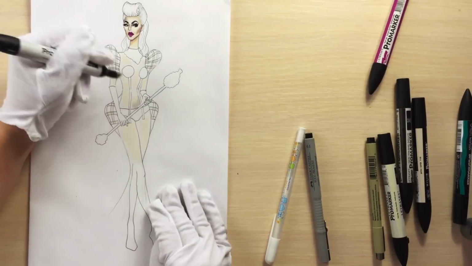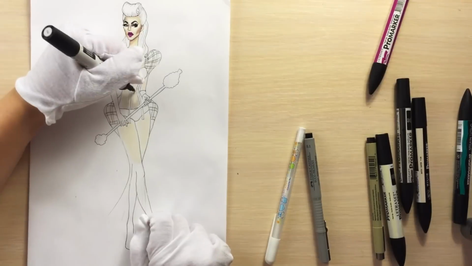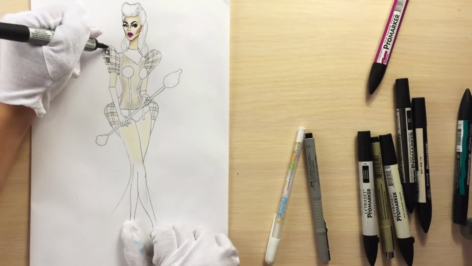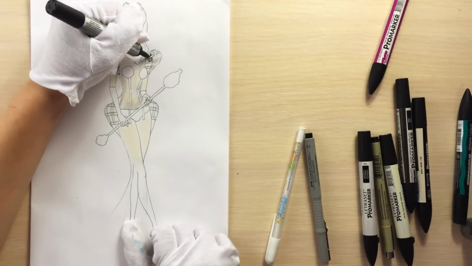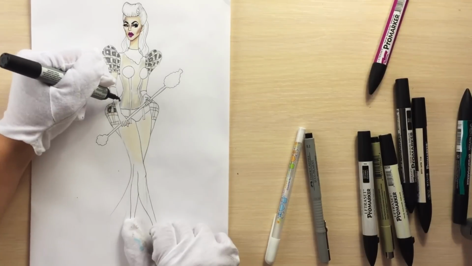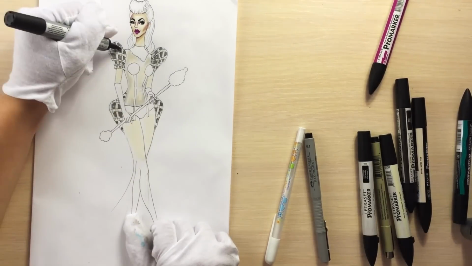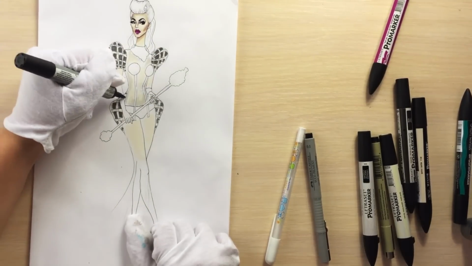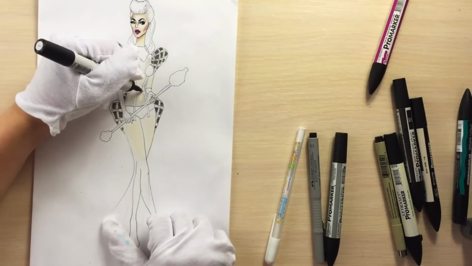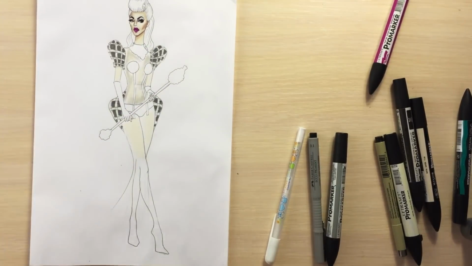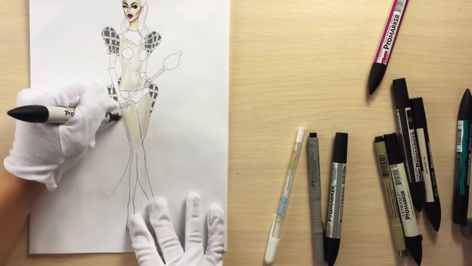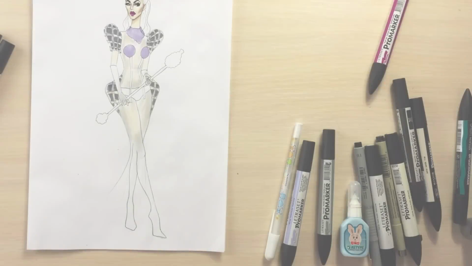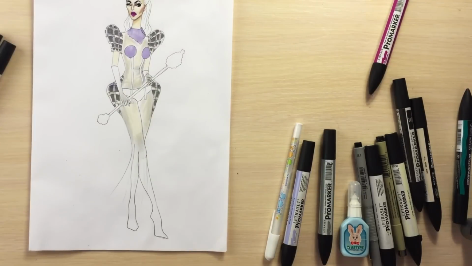And then I'm using Cool Gray 1, coloring some part with shadows, just making some lines at her waistline to show the draping. And now I'm using Cool Gray 4 and just coloring that area between the bands. It's just a dark area inside the frames. And then I'm using Cool Gray 1 and coloring again, showing the shadows, showing the draping a little bit, coloring her gloves with gray. Just if you feel that you need more contrast, you can add it.